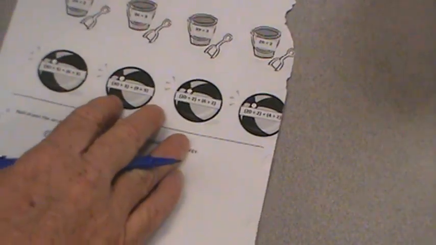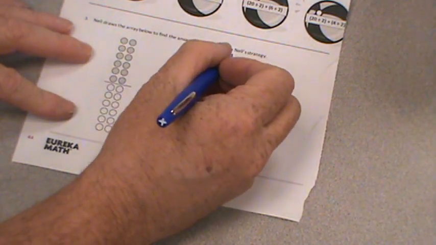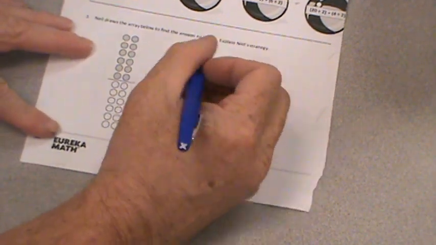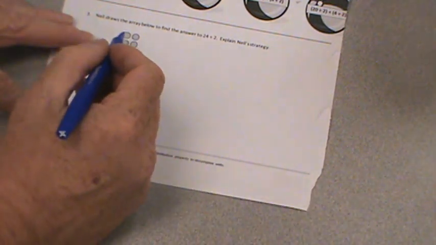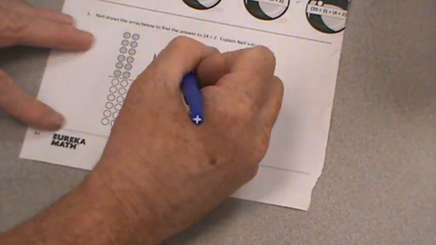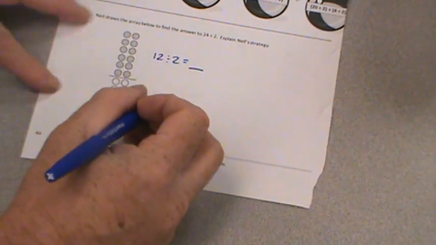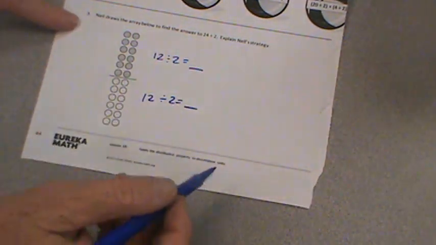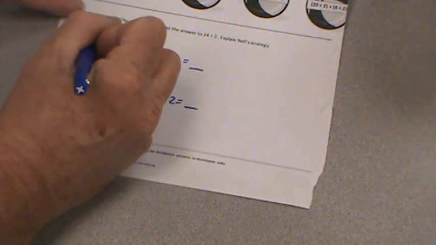Okay, I'm going to have you guys do this one on your own. Neil draws the array below to find the answer to 24 divided by 12. Explain Neil's strategy. When we talk about this, we could use the strategies we just learned. So we would go 1, 2, 3, 4, 5, 6, 7, 8, 9, 10, 11, 12 divided by 2 equals blank. 1, 2, 3, 4, 9, 10, 11, 12 divided by 2 equals blank. And then we would have to come up with a multiplication sentence. It's 2 times what? Our blank times 2 equals blank.